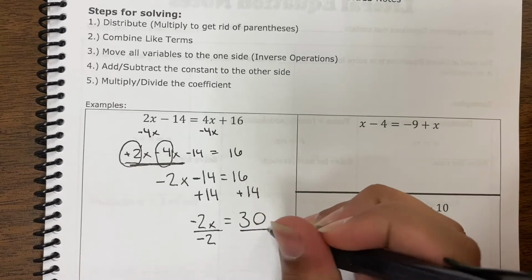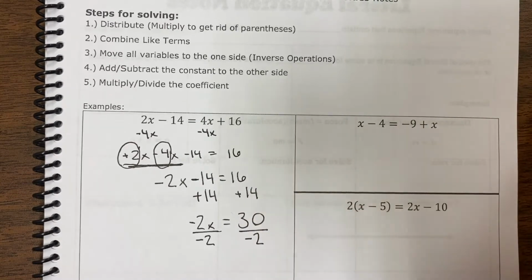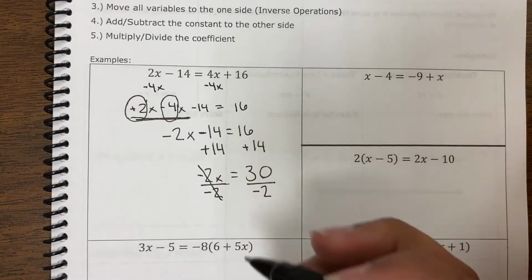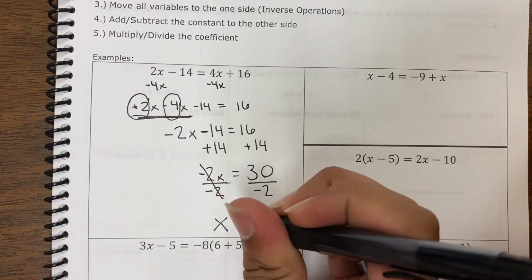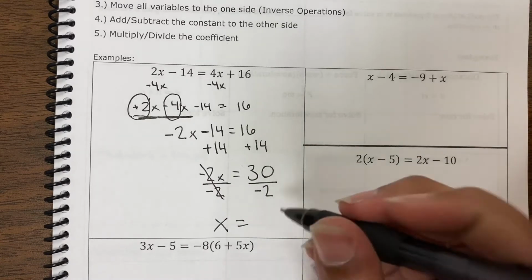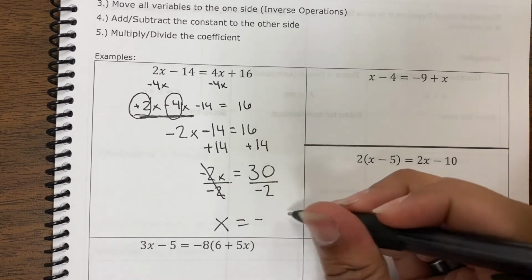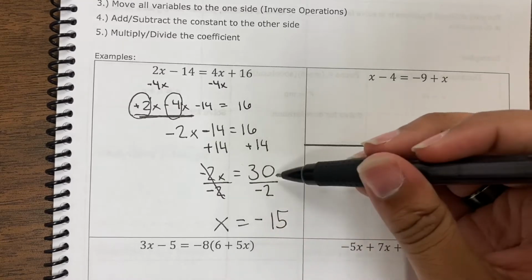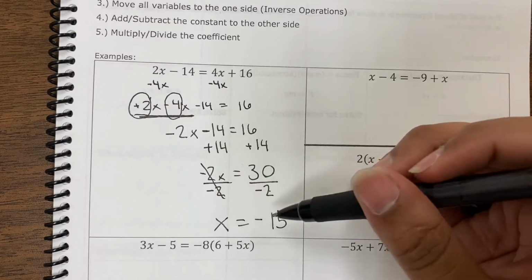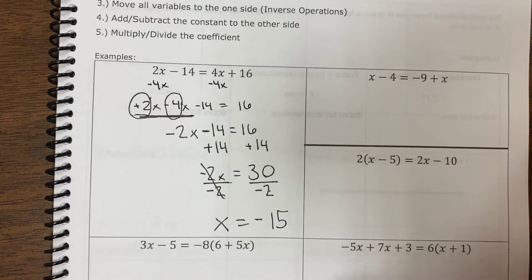So I'm going to divide the other side by negative 2. So negative 2 and negative 2 will cancel out. I'll have x equals 30 divided by negative 2 is going to give me negative 15. Because whenever I divide a positive by a negative, or a negative by a positive, the result is going to be negative.